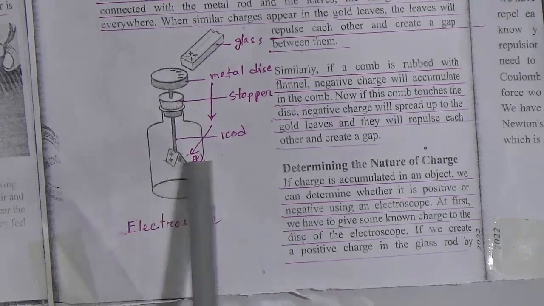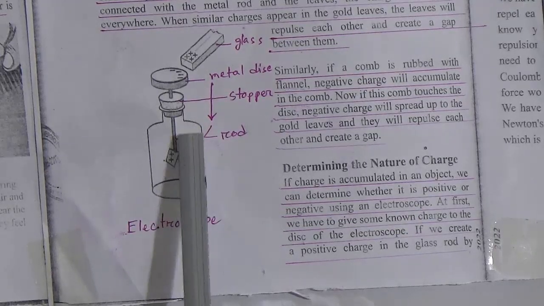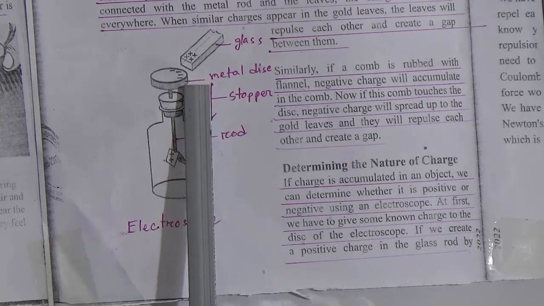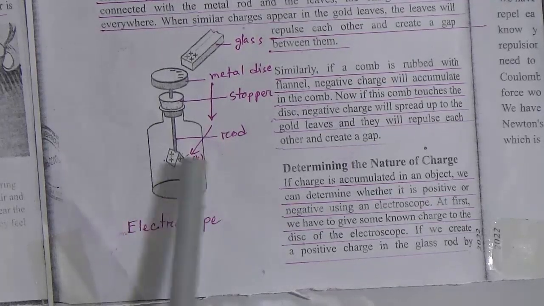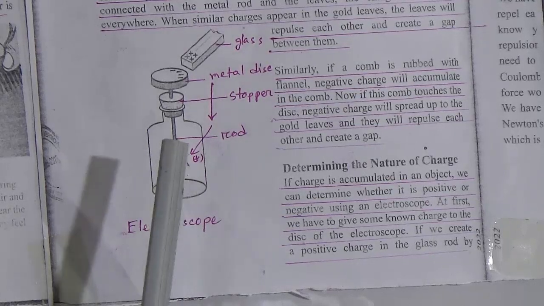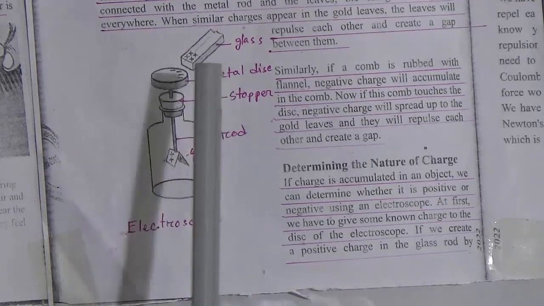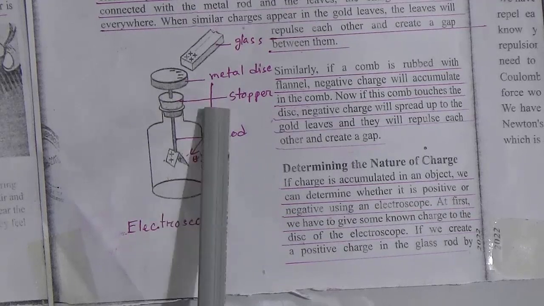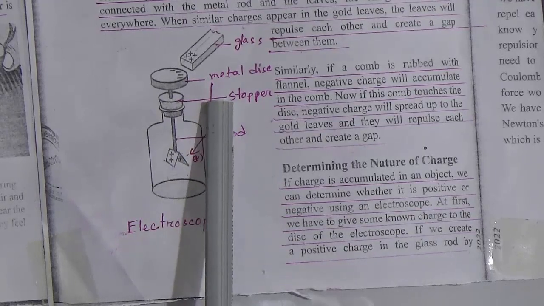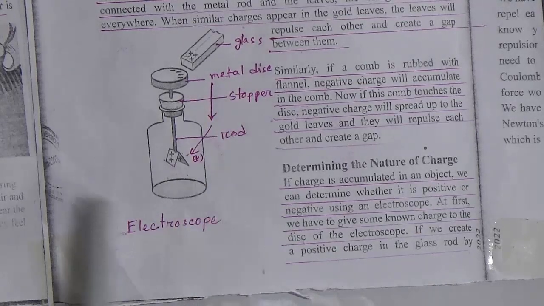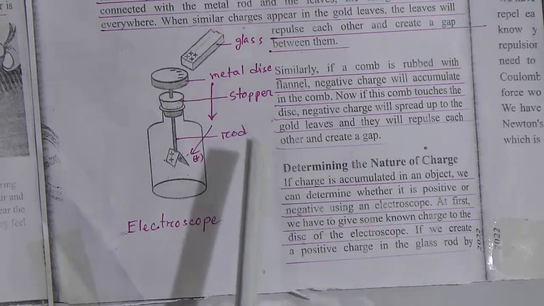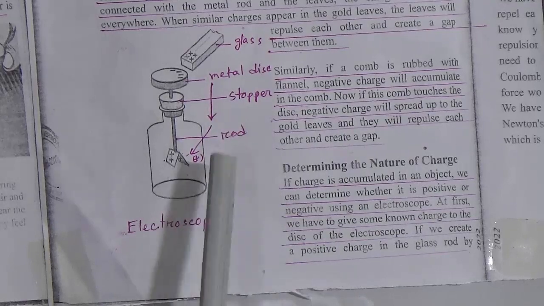The whole setup is inside a glass bottle with a non-conducting stopper. This one is the non-conducting stopper, so that it can be seen from outside, but air or anything else cannot touch the light metal leaves.